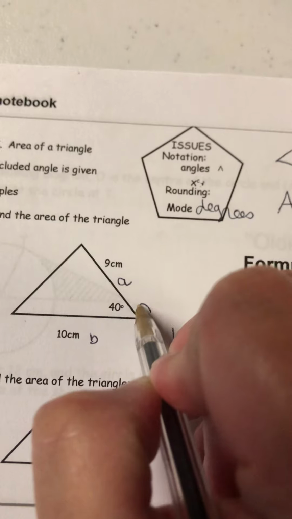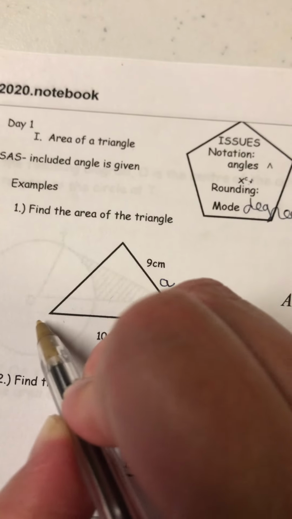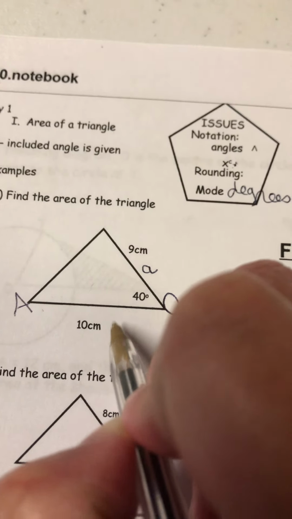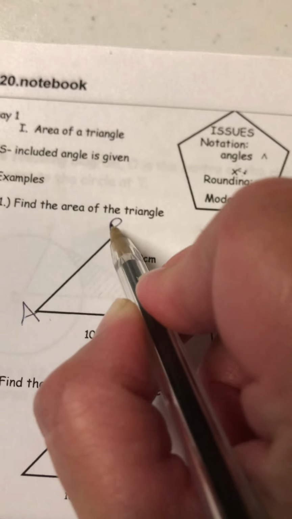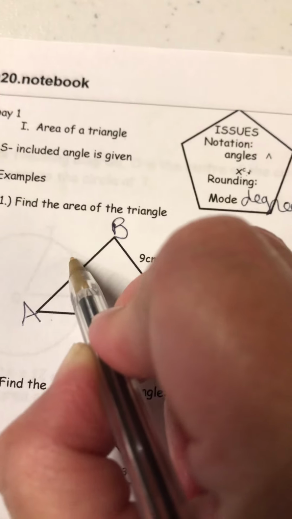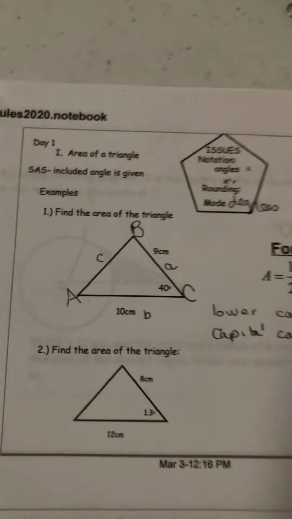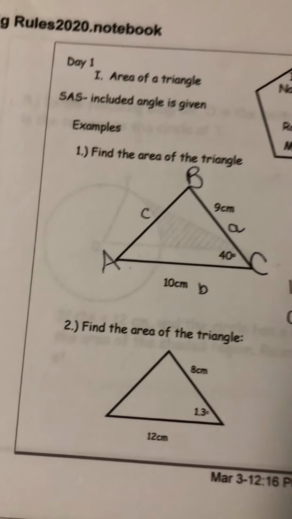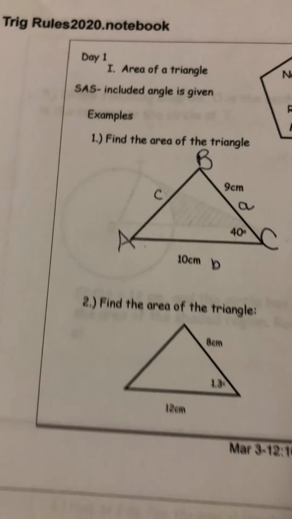That makes this angle C. If that's side a, this would imply angle A. And if this is side b, this would imply angle B. And if this is angle C, this will be side c. So don't forget all that geometry. It comes in handy as you prepare for SATs and ACTs.